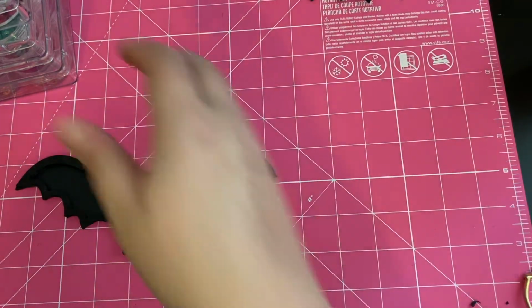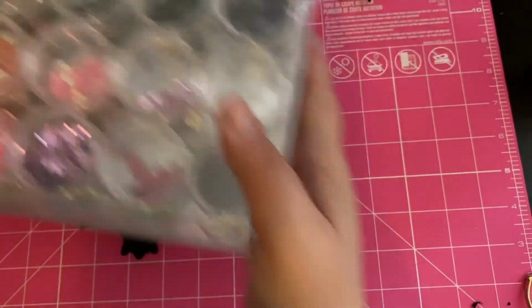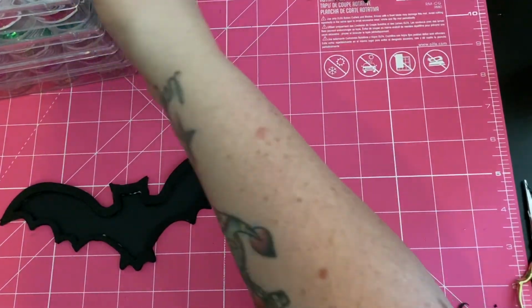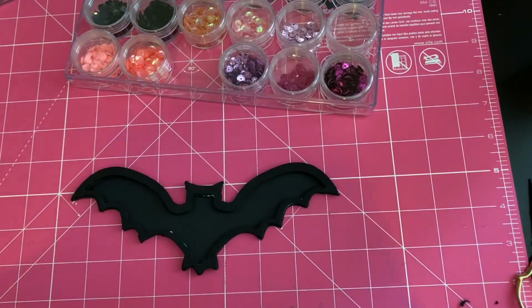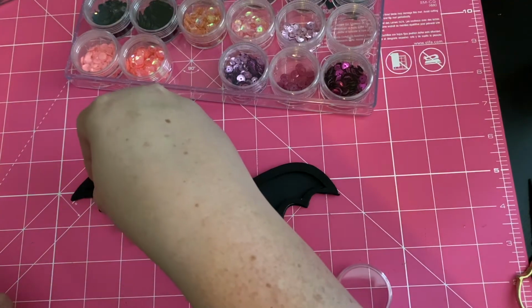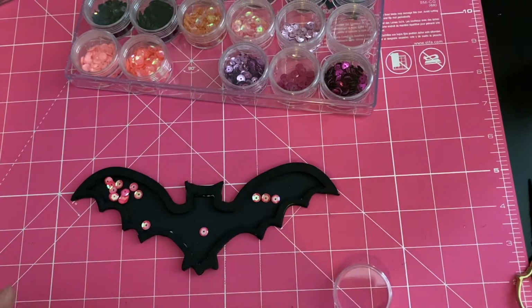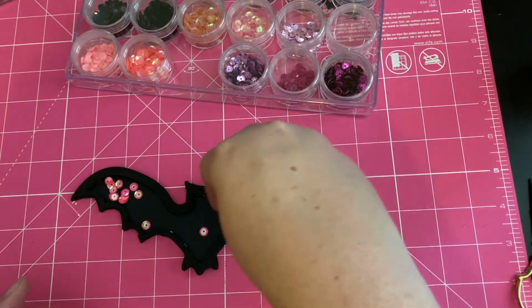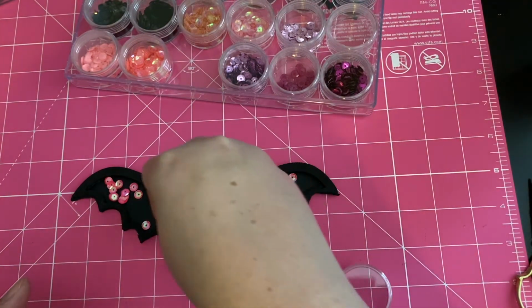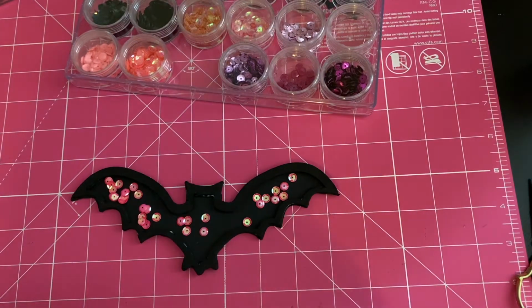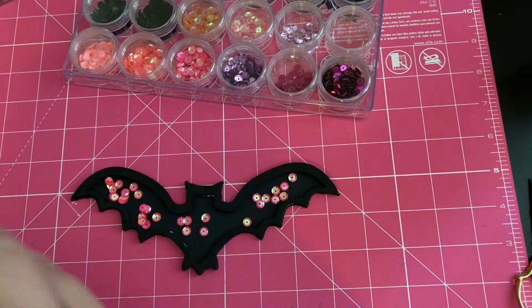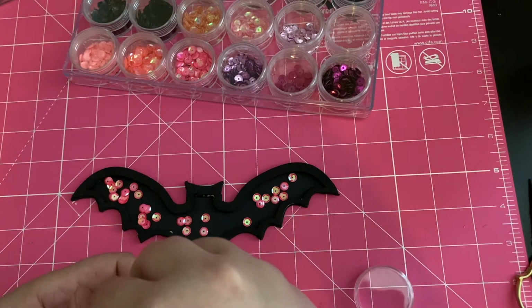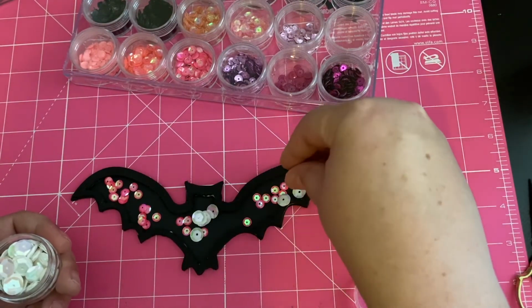Okay, so I have all my sequins here. Like I said, I'm not doing this for anything specific, so I'm just gonna pick random colors, and then what you're gonna do is just put sequins in the little hole. So let's do some pink. And I'm just gonna do ones that I have a lot of, so I'm not wasting sequins. These are kind of big.